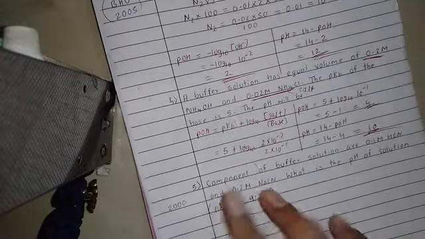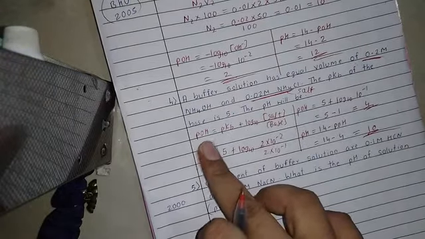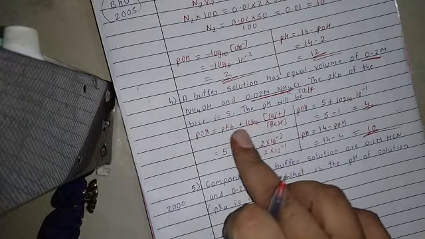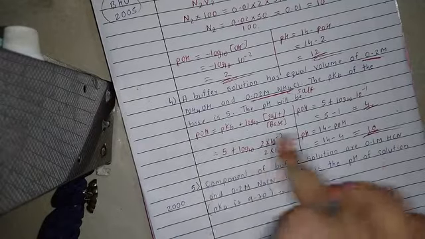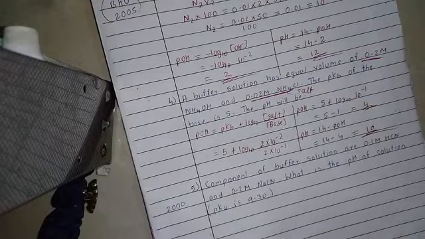Call the numerical for the buffer. This was the basic buffer and they asked for the pH. So by using the basic buffer formula, we have determined the pOH, and by substituting the value we get the pH, that is equal to 10.